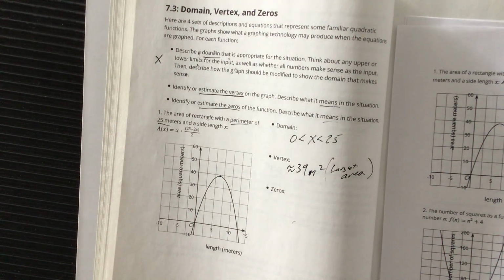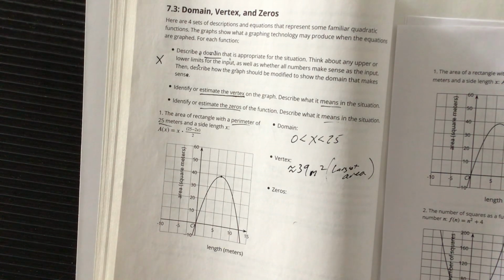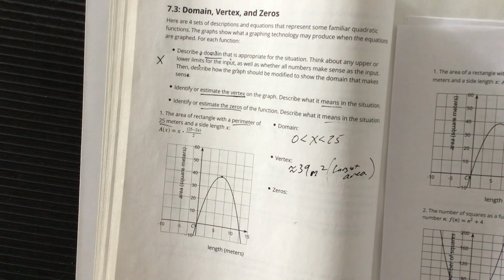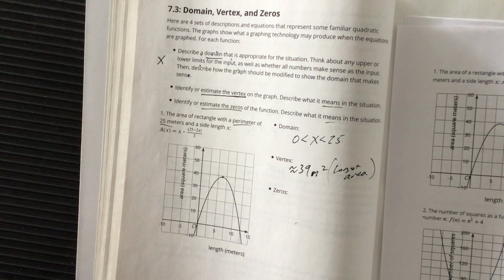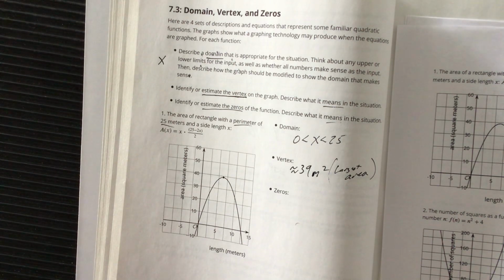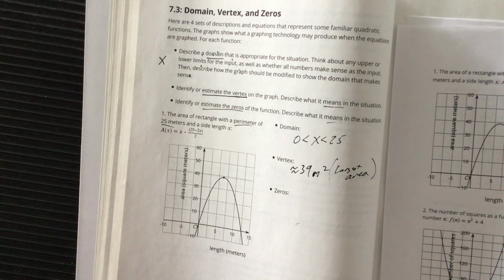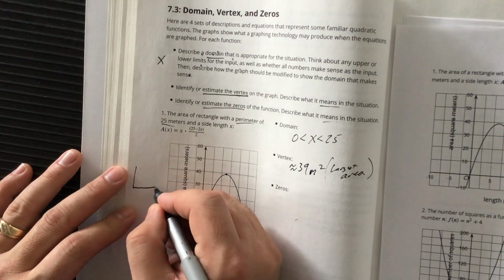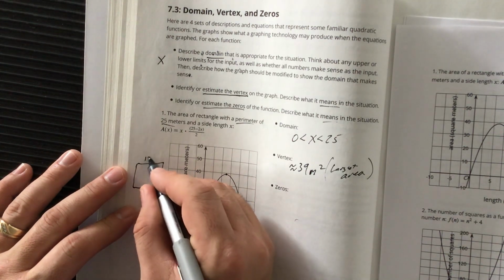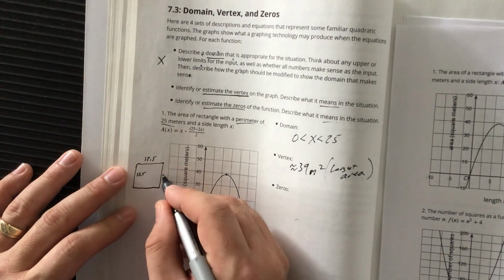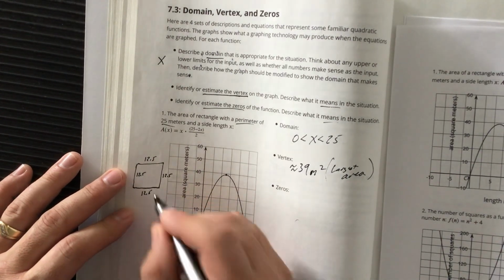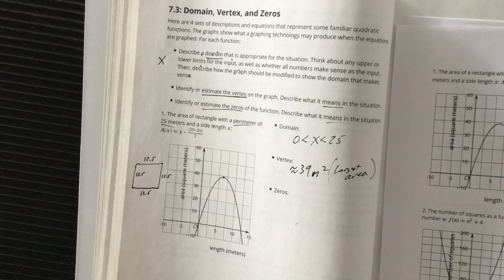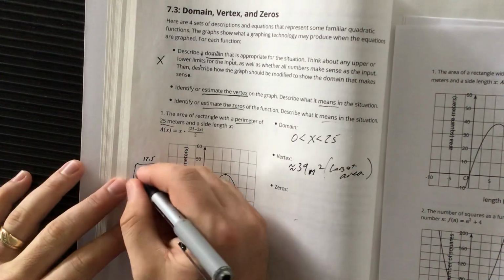Now, I'm not quite sure the graph is appropriate here, depending on what you're graphing. But to me, what would be the highest area that you could get if you have a perimeter of 25? Okay, but the perimeter is 25, right? So 12.5 won't work. So what's 25 divided by 4? 6.25.